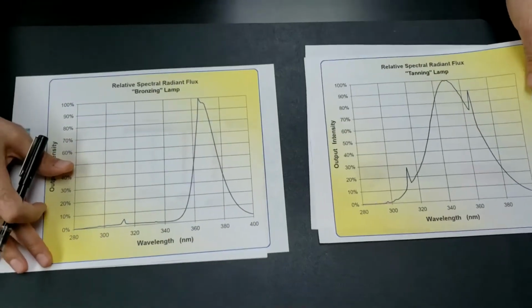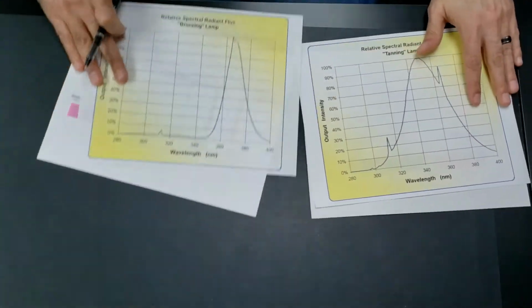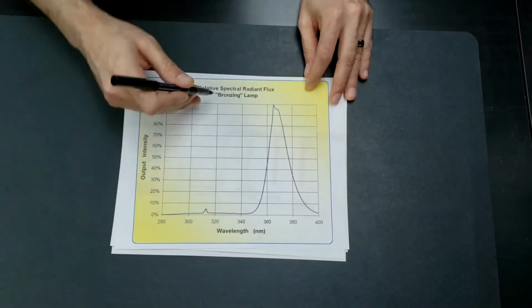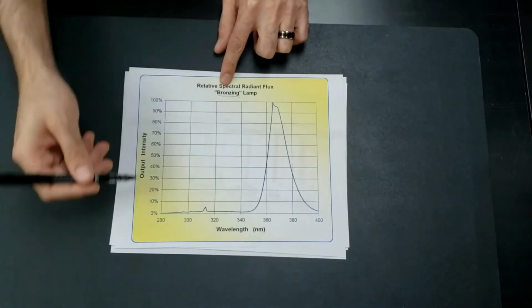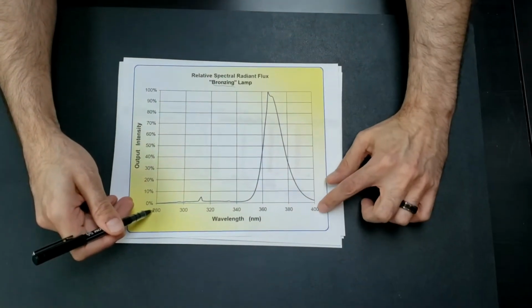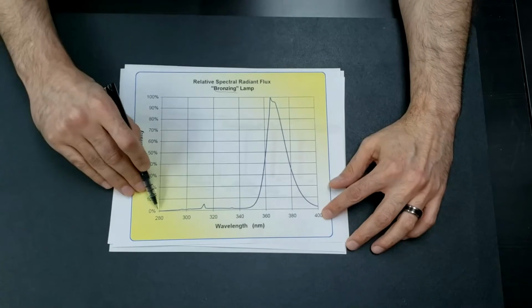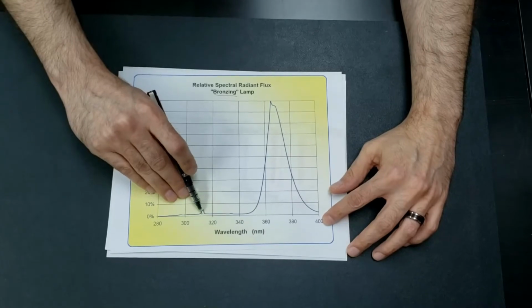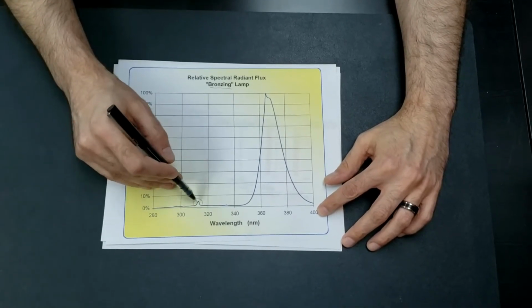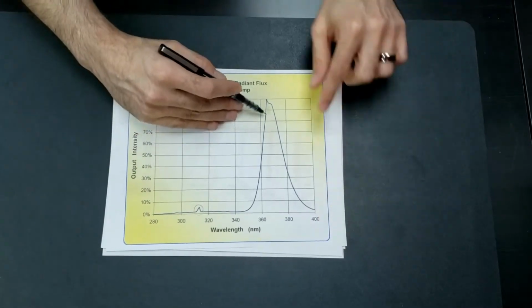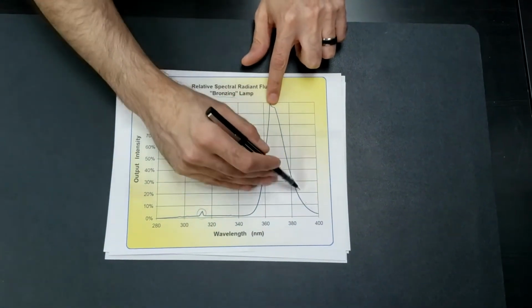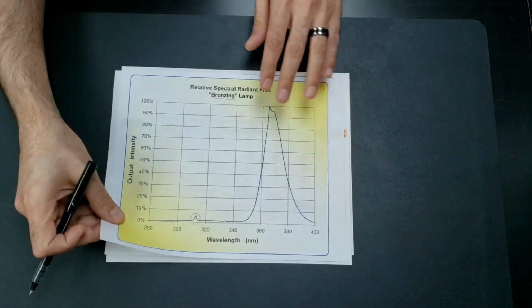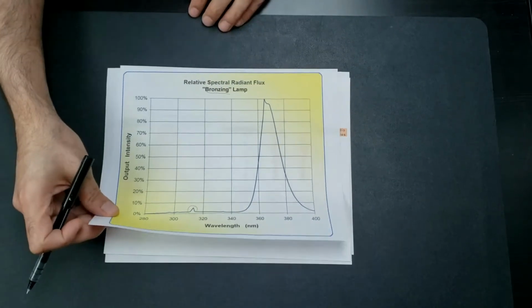So when you compare that to, I'm just going to show you right now, this is an output graph of a bronzing lamp, and you can see how different it is. Again, we're starting at 280 and going up to 400 nanometers, but you see in the output, the bronzing lamp does not have very much in the UVB region. There's another little blip right here, and then it comes up, and there's a peak around 370, and then it goes down to 0 from there. So that represents the output of a bronzing lamp.